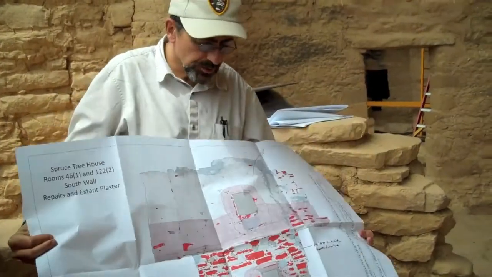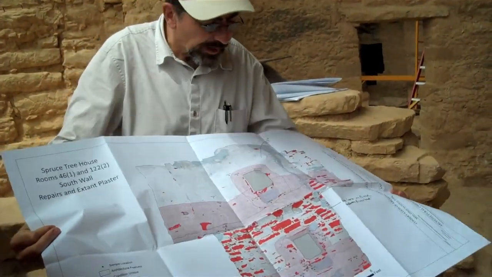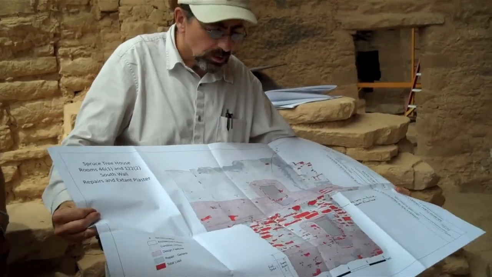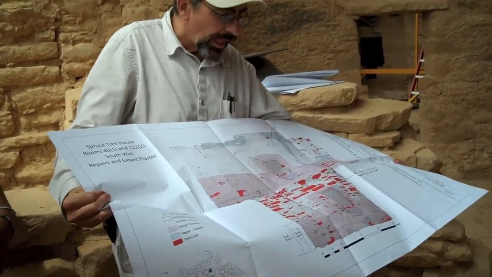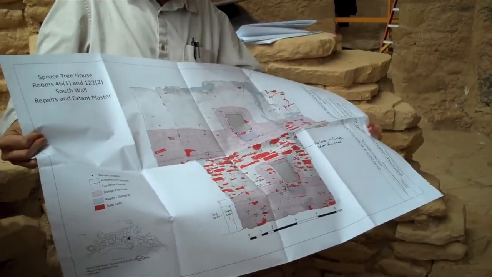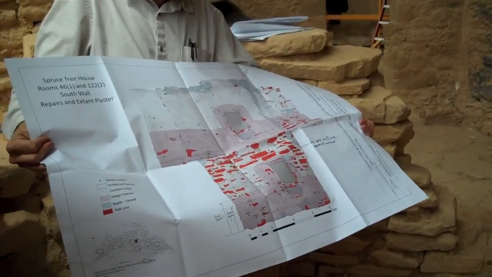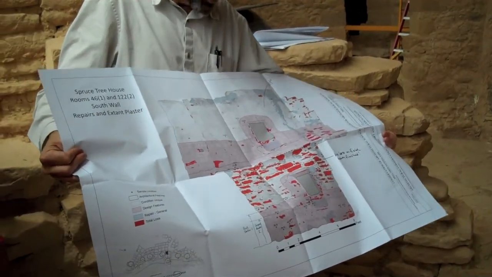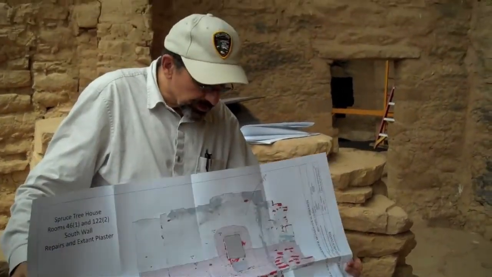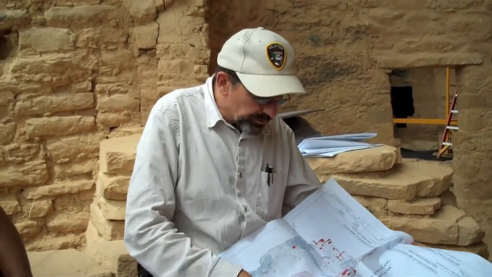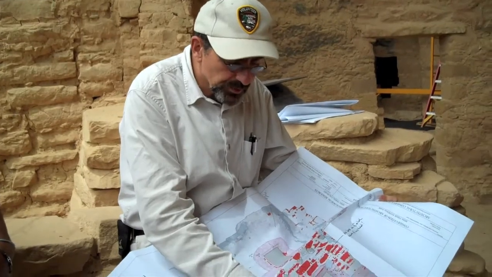Extent of finishes, extent of repairs, which are blue, and where we believe the schemes to exist, or where we believe the components to exist. So here what I want you to see are the two dados.